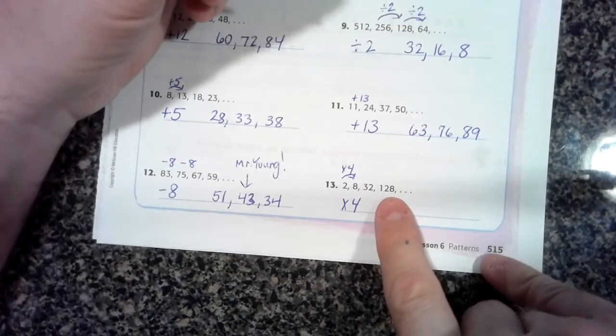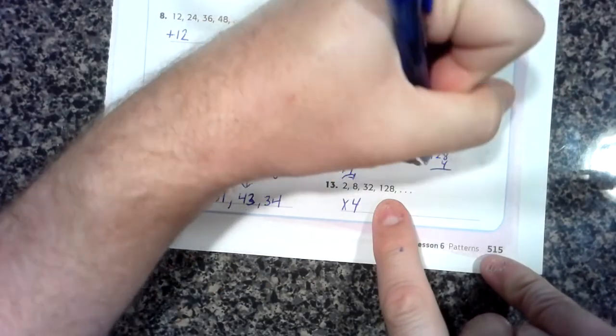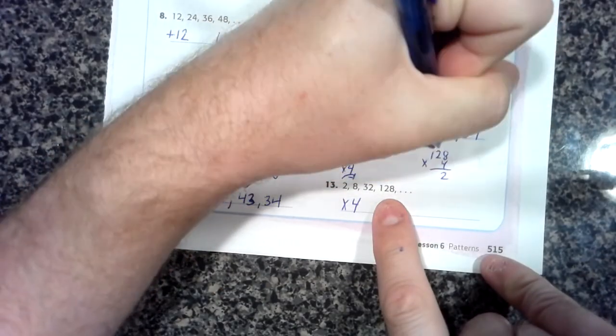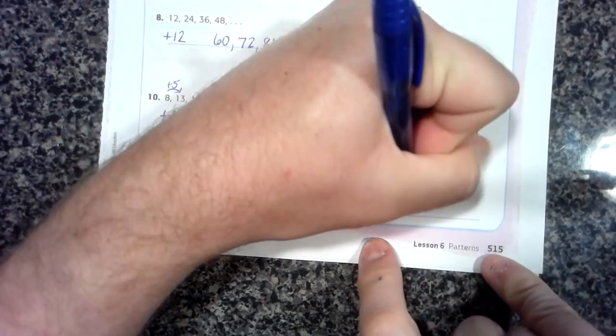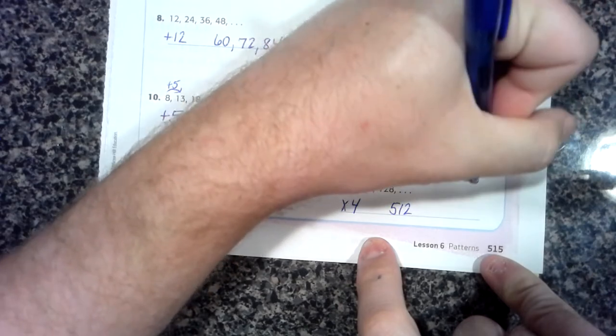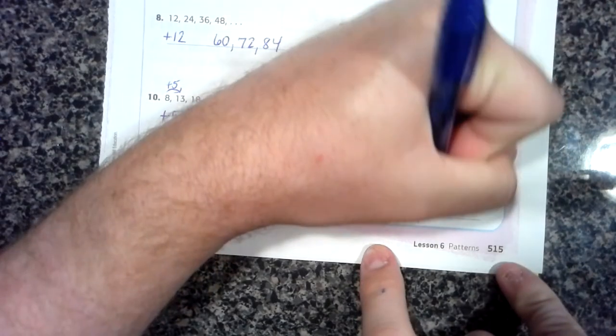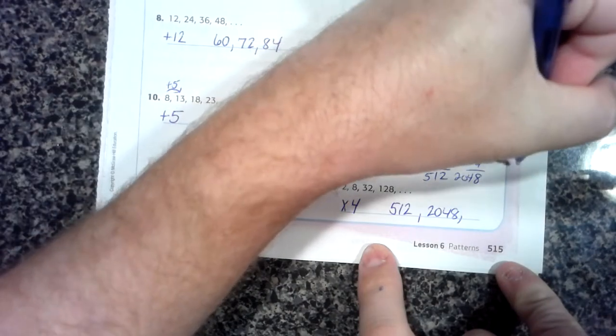We got big numbers here. So we just start out and say, well, 128 times 4. 512 is our first one. And then we have 512 times 4. So we have 2,048. And then we have 2,048 times 4.